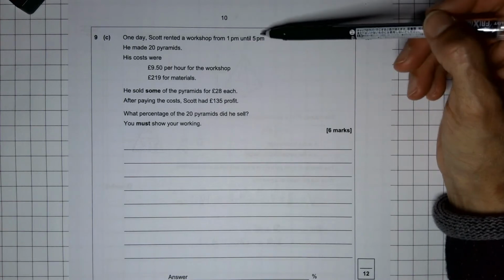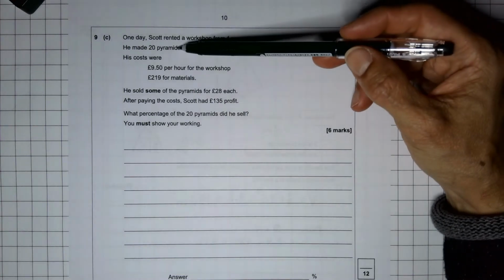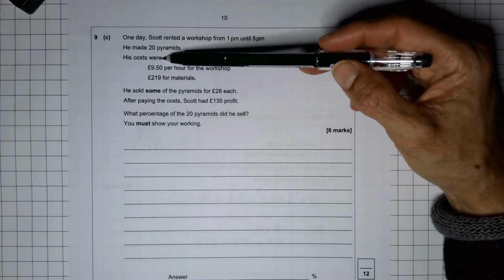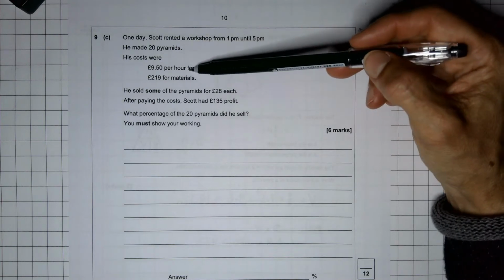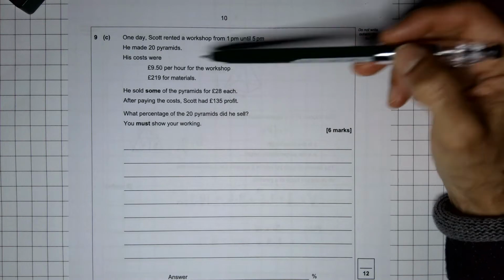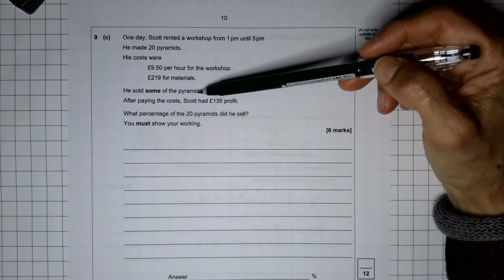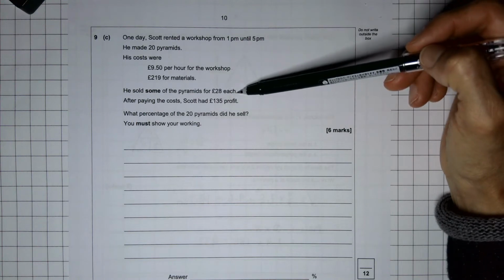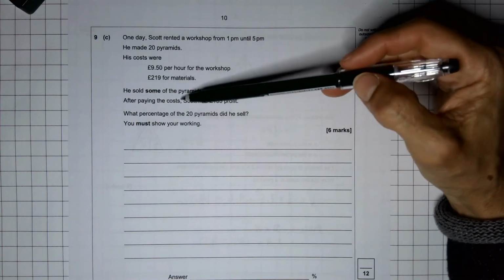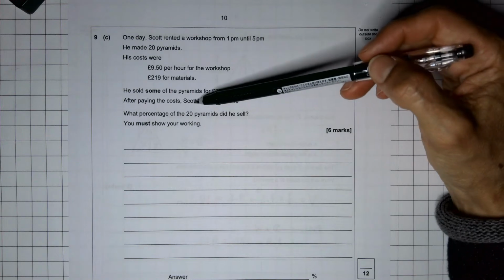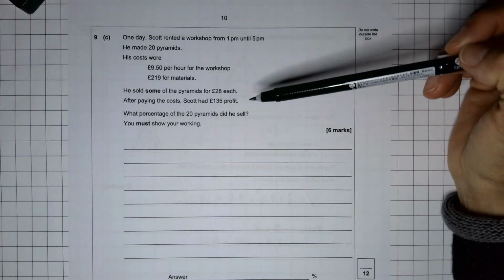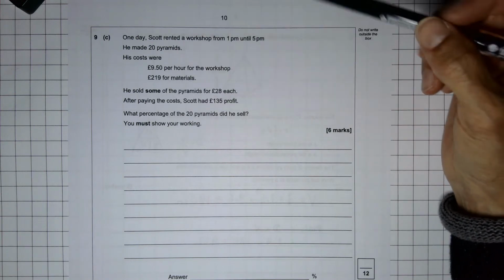from 1 p.m. to 5 p.m. He made 20 pyramids. His costs were £9.50 for every hour that he used the workshop, £219 for the materials. He sold some of the pyramids for £28 each. After paying the cost, Scott had £135 profit. What percentage of the 20 pyramids did he sell?